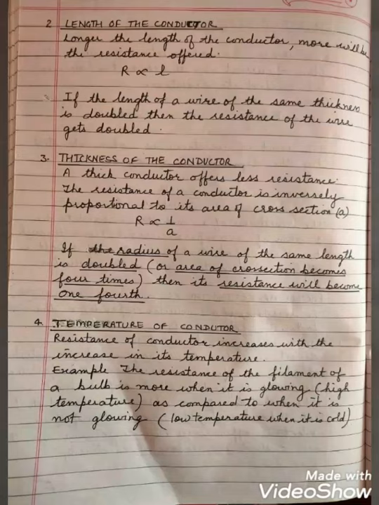The last factor which affects the resistance is the temperature of the conductor. Resistance of a conductor increases with the increase in its temperature. A very common example we can give is that the resistance of the filament of a bulb is more when it is glowing, due to high temperature, in comparison to when it is not glowing, where the temperature is low.